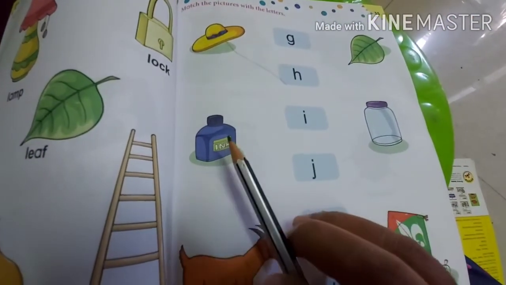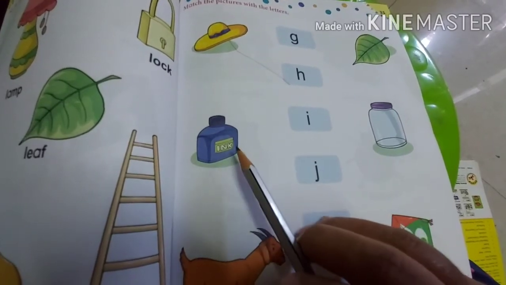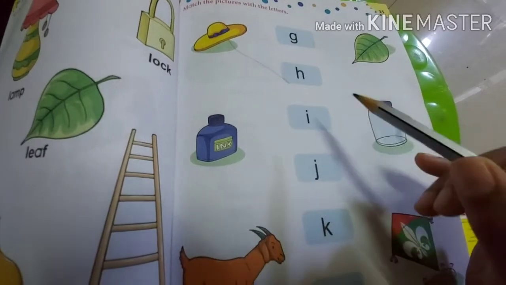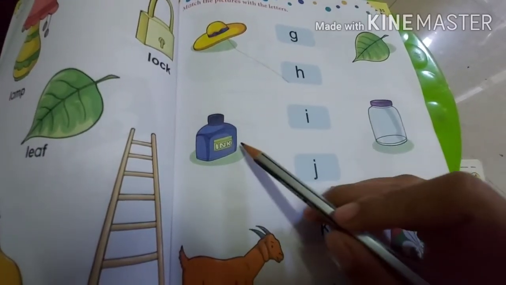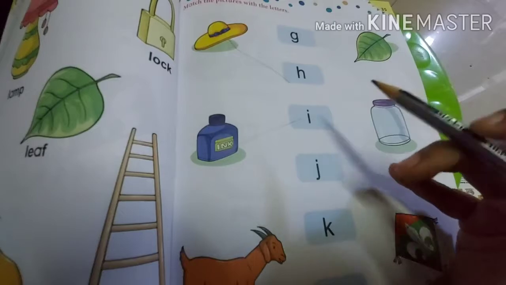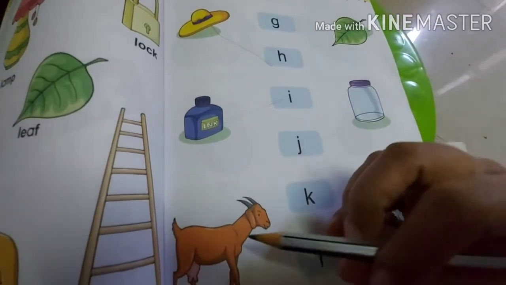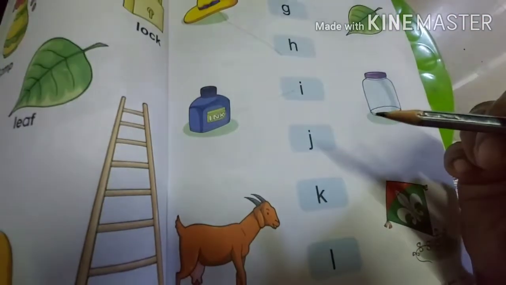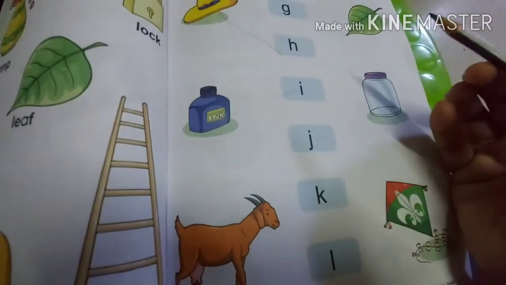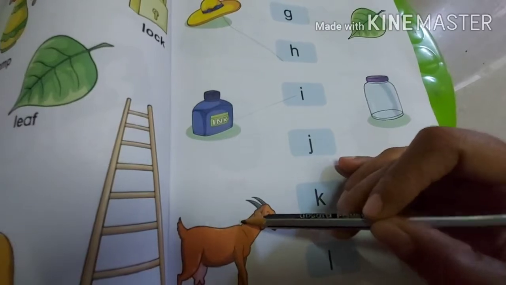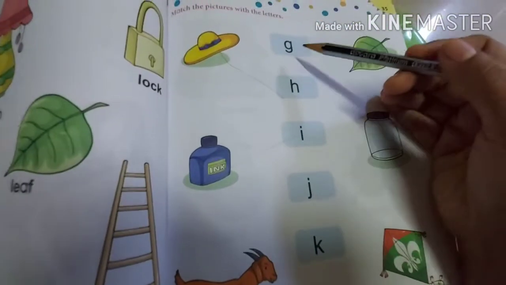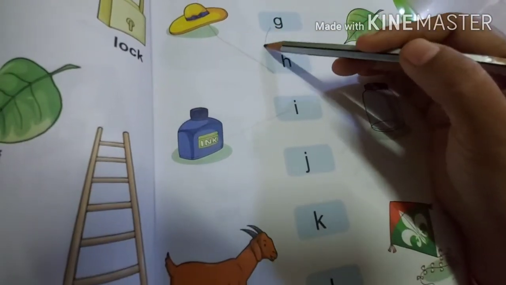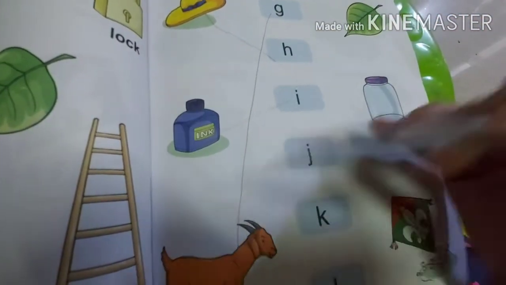Like that. Ink. Ink is for I. So you have to match I. I and ink on the picture, match panunum. Then come to goat picture. What the picture is, you have to find out yourself. Okay, so picture reading is very important. Do picture reading always. Okay, then goat to G. G, match paar. Yes.